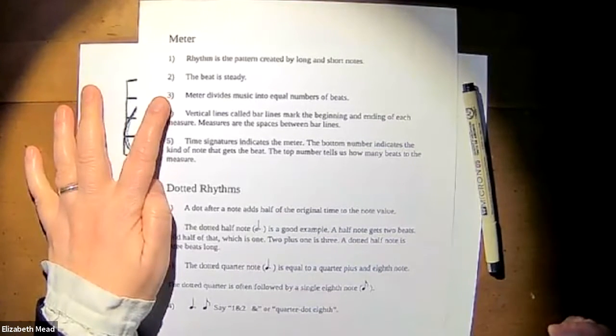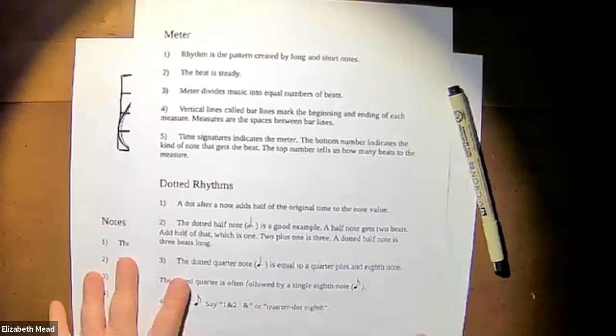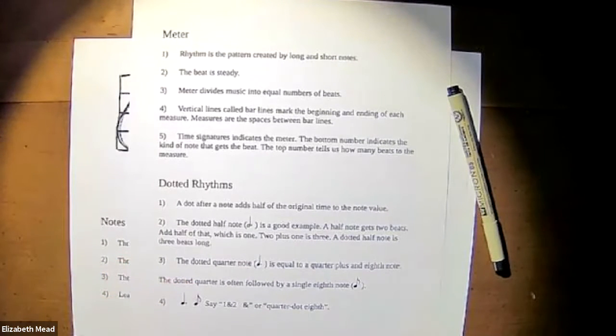Meter divides music into equal numbers of beats. So we could group them in 2. 1, 2, 1, 2, 1, 2. Notice that when I say 1, that's always a little bit louder. I could group in 3. 1, 2, 3, 1, 2, 3, 1, 2, 3. Terrific. I could group it in 4. 1, 2, 3, 4. 1, 2, 3, 4. Okay.